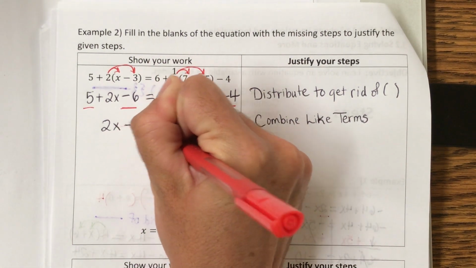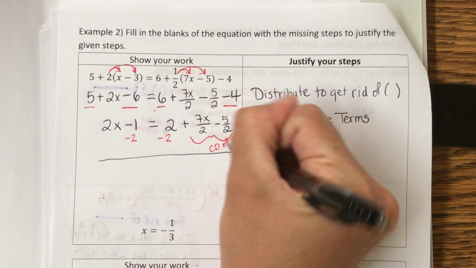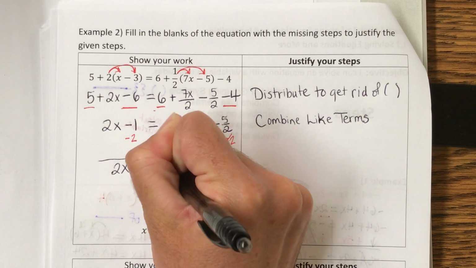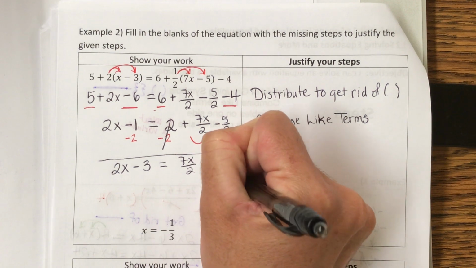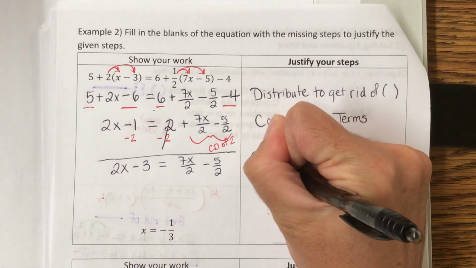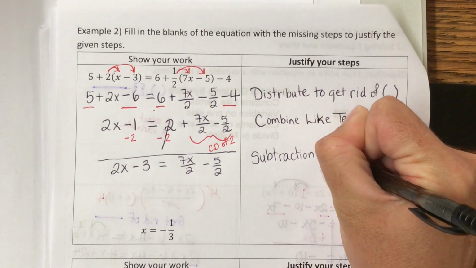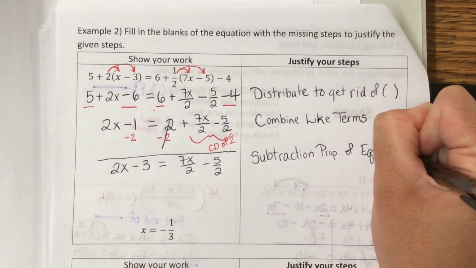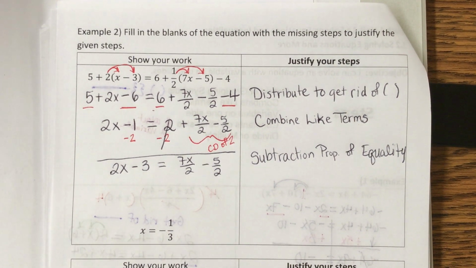And so I'm going to subtract the 2 from the negative 1. So this line, 2x minus 3 is equal to 7x over 2 minus 5 over 2. I have used my subtraction property of equality. So now, what am I going to do next?